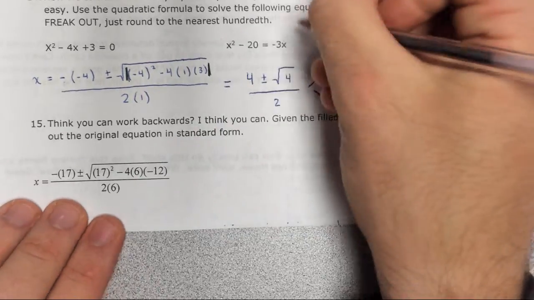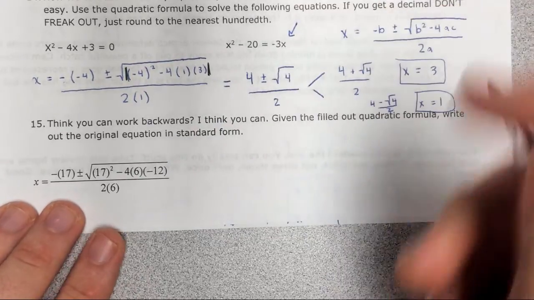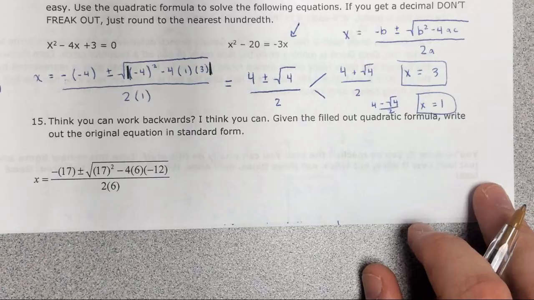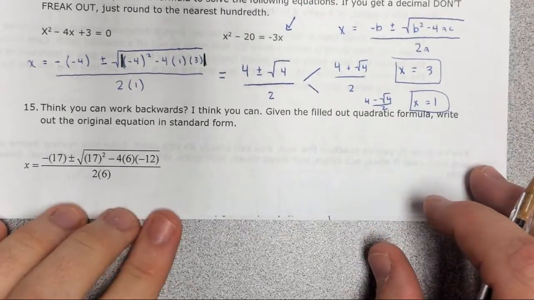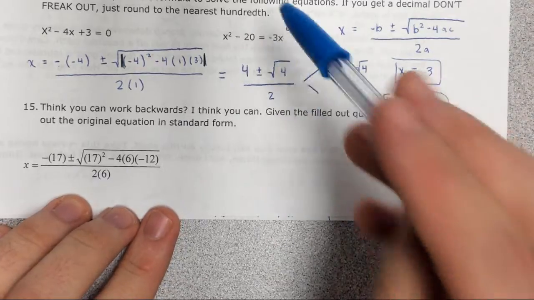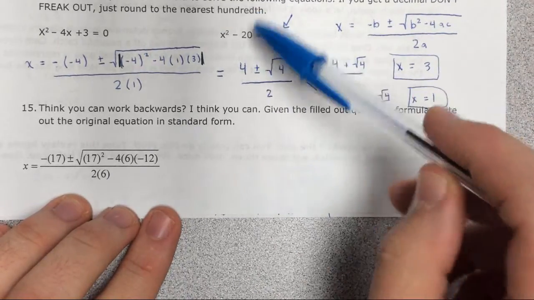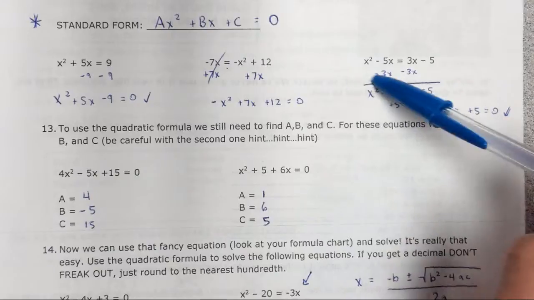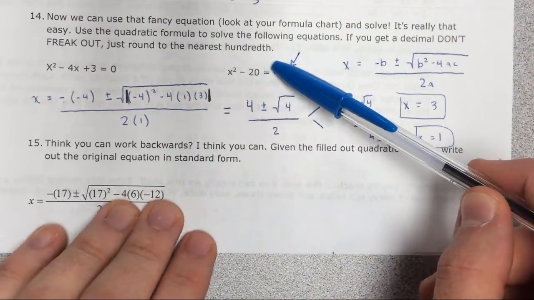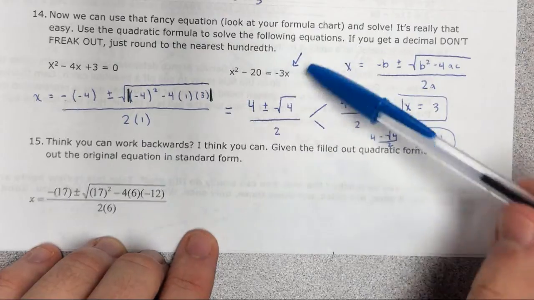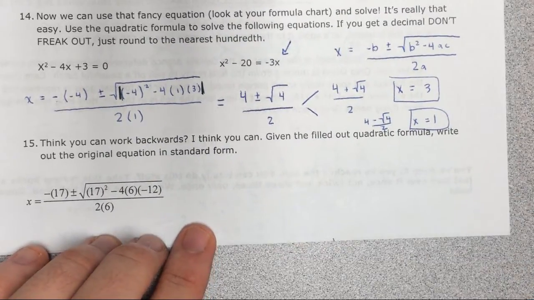This one I want you to try by yourself. All by yourself, like a real big boy or girl. Or whatever, if you're a monkey. Be a real big monkey. You can try that one on your own. And remember, it always has to be in standard form. So just like we were moving these into standard form, put it into standard form first. List out your A, B, and your C, and solve it from there.